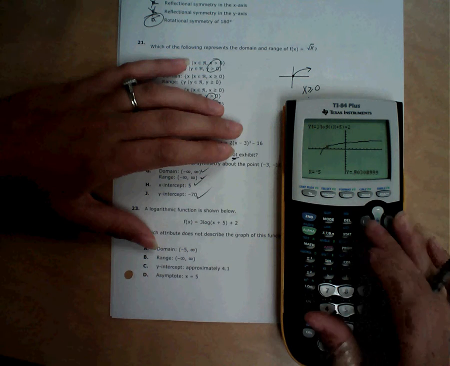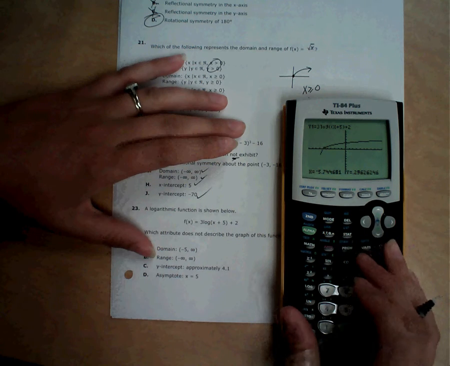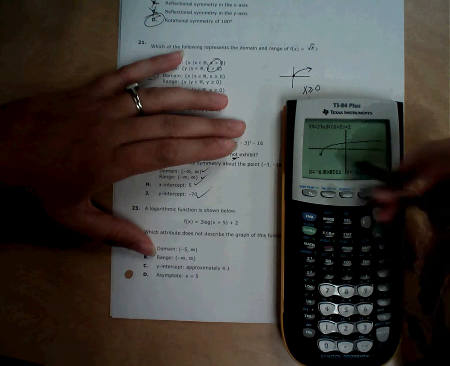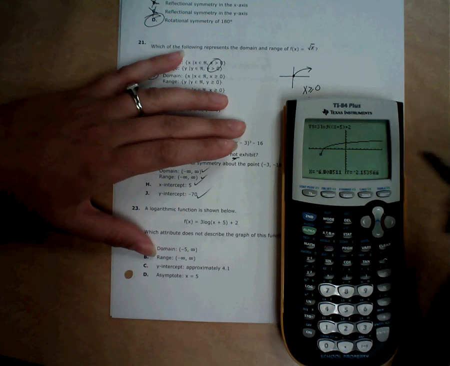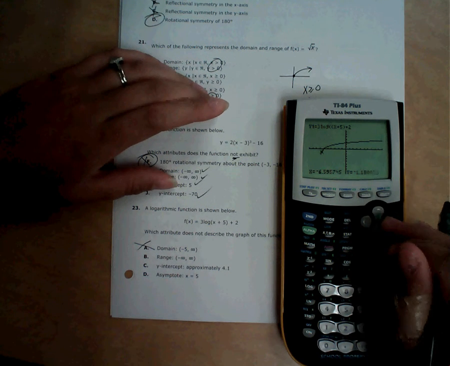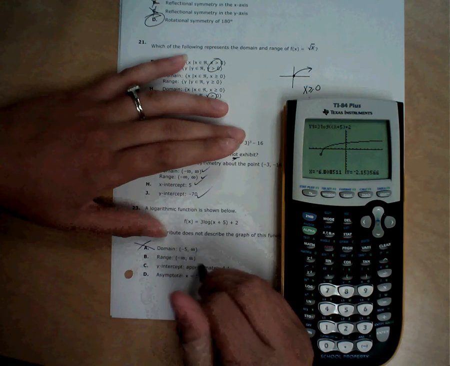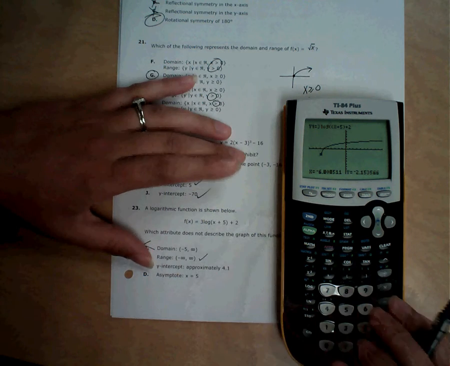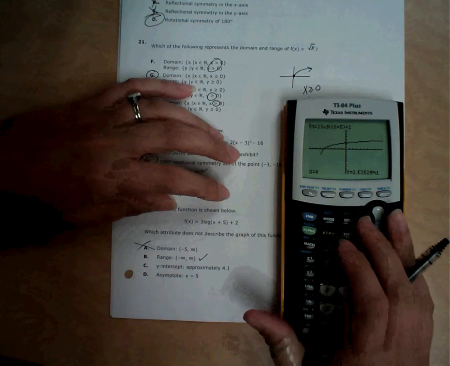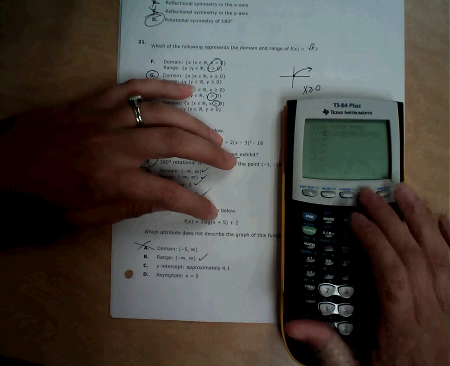No, because it can be less than negative 5. Range from negative infinity to infinity. Now it kind of looks like it stops, but it actually keeps going down, but it's just getting really, really close to negative 7 right there. So that's going to be true. Y-intercept of approximately 4.1. So at 0, it is at, hold on, that's my problem. I have an extra parentheses. Let's go back and look at this.